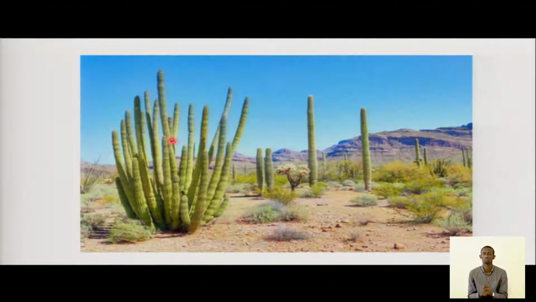Like you can see, this is a cactus. This place looks very dry. So plants in this place, which looks like a desert, must be adapted to live in this dry place.